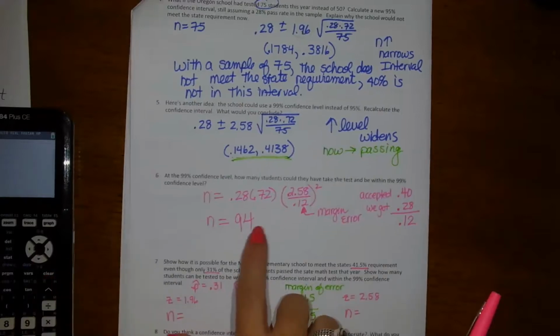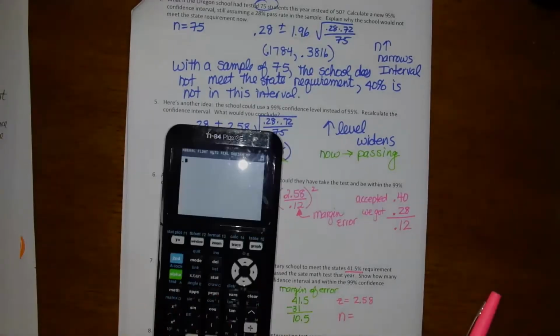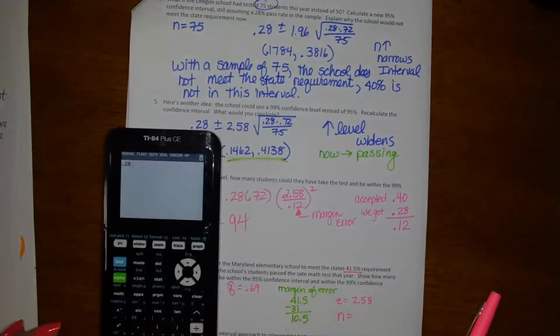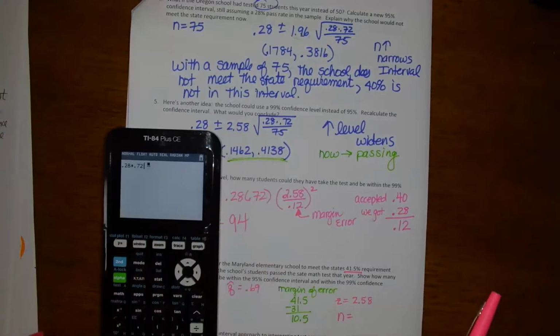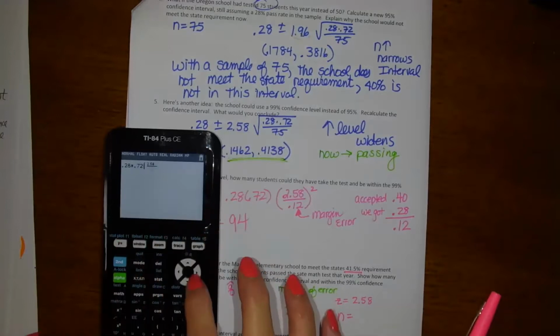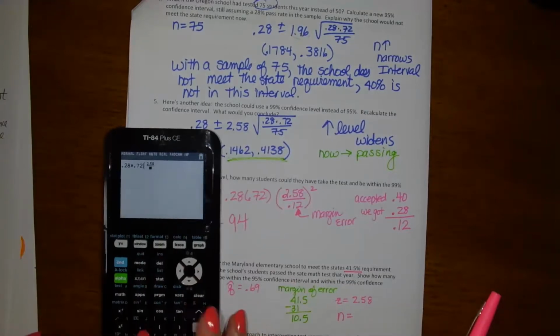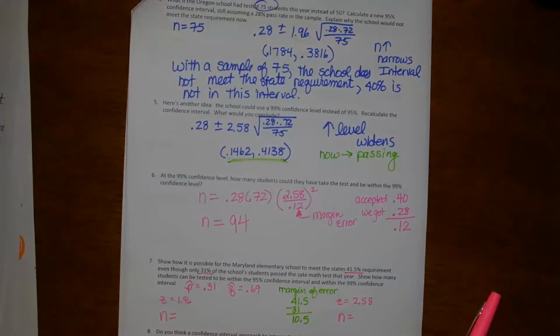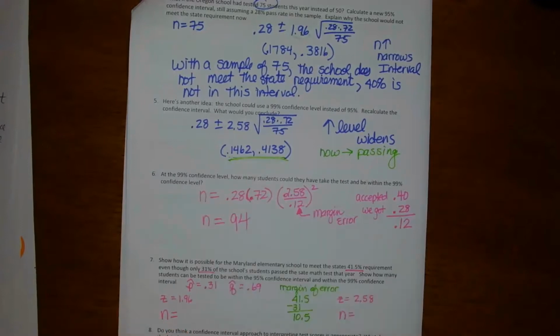Did y'all get 94? Okay, let me see what happened. Parentheses. Oh, never mind. I thought the parentheses on the left was a 6. It looked like a 6. Oh, you thought this was 0.86? No, it's parentheses. Yeah, there we go.